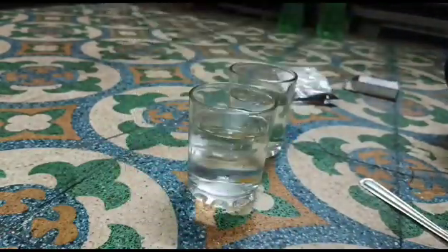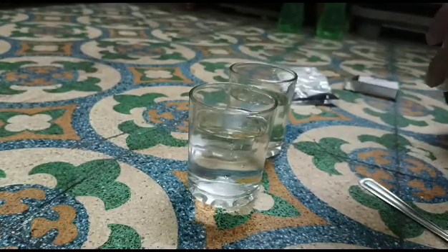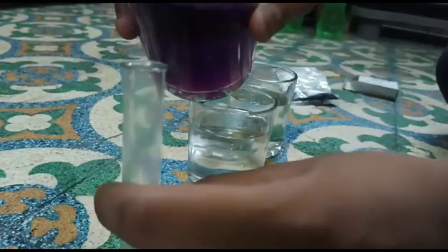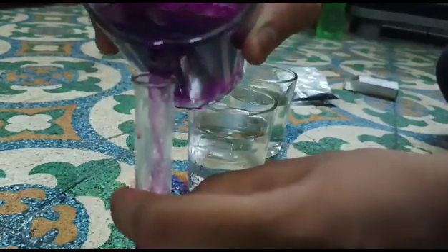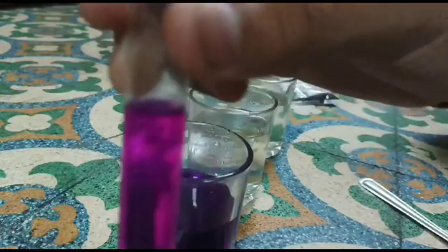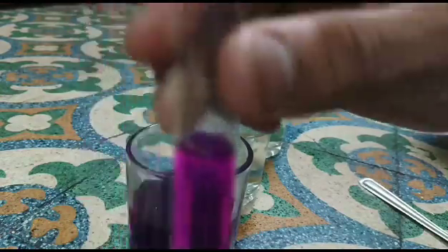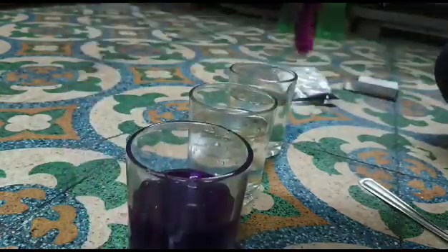Got it? Now take one test tube or any container and fill it estimatedly around 10 ml. Now see, this is purple in color, obviously because it is purple powder.